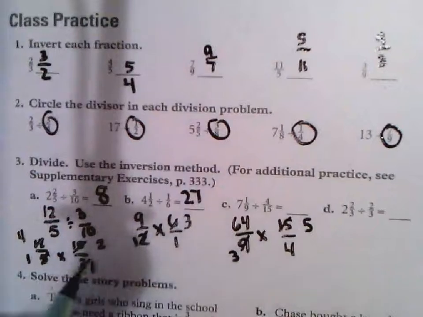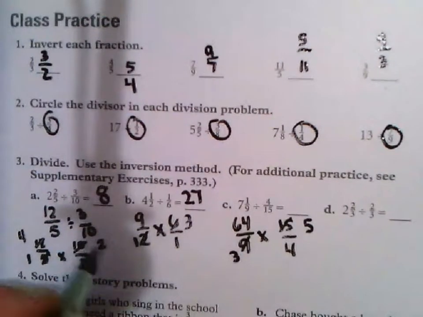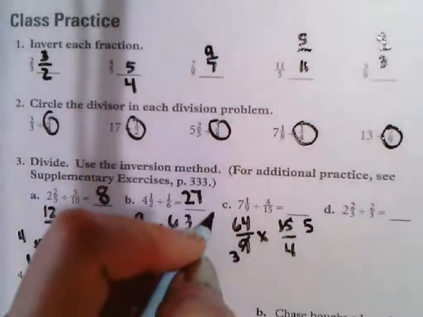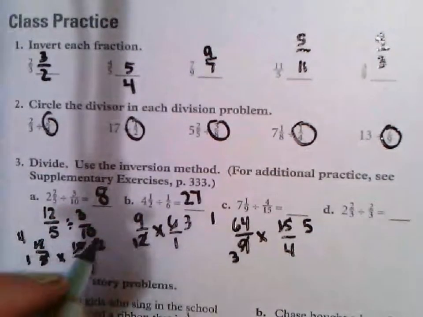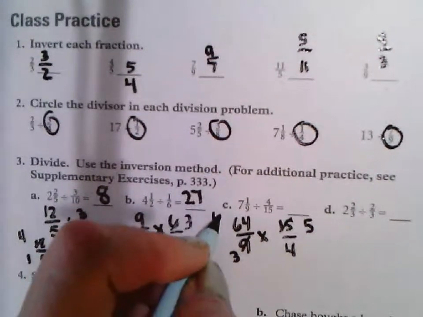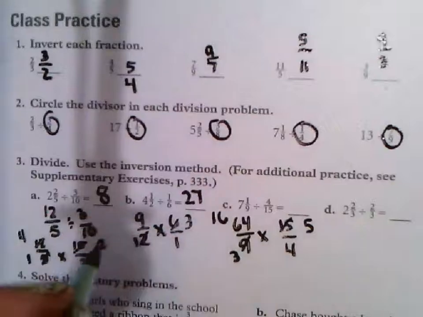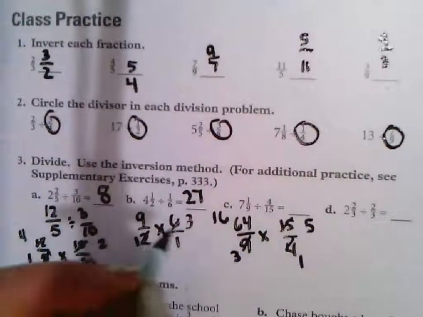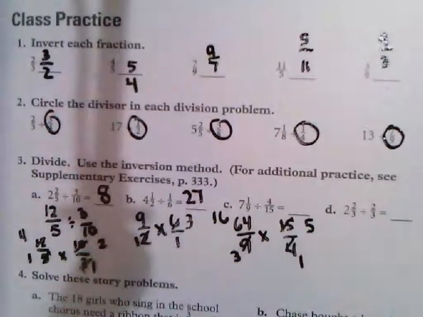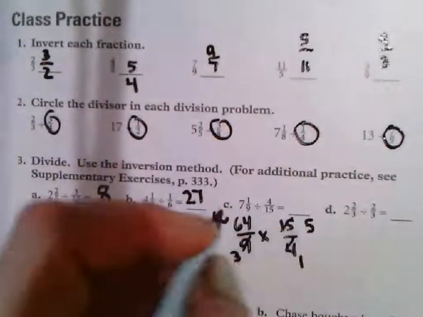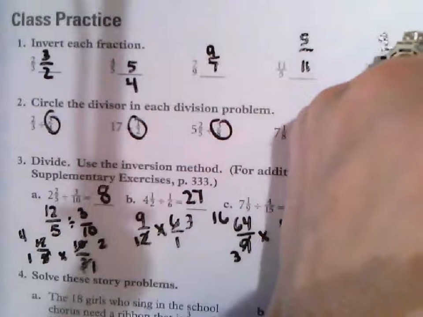Does 4 go into 64? You bet it does. 4 will go into 6 one time with 2 left over. So that makes 24. 4 will go into 24 6 times. So that, and the 4 becomes a 1. So now we've got 16 times 5/3. So I'm going to go use some space up here. I'm going to do 16 times 5. There we go.